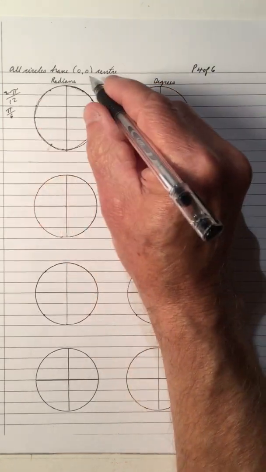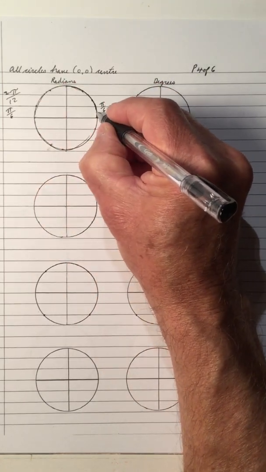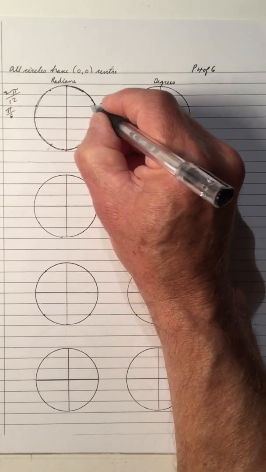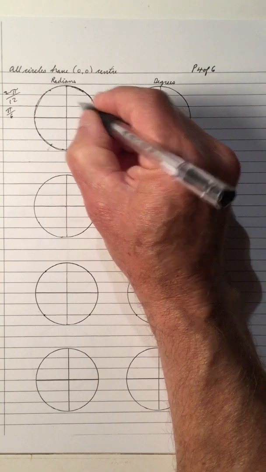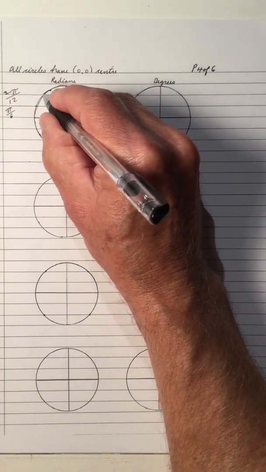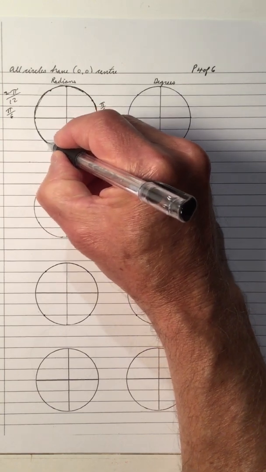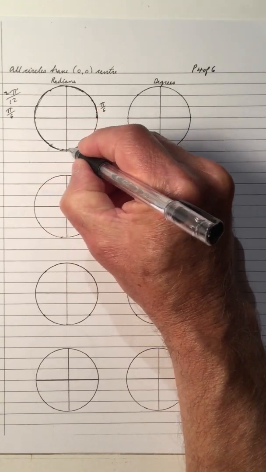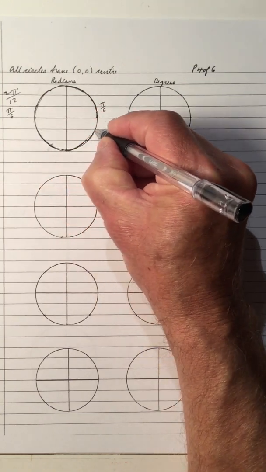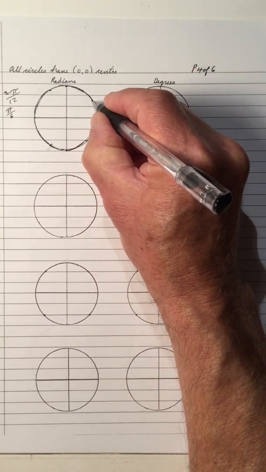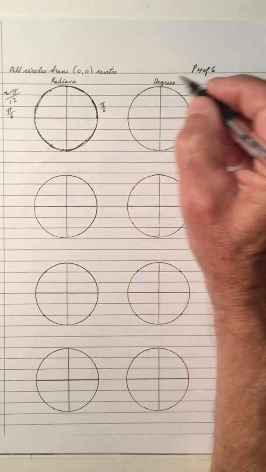So if you think about it, there's 12. 1, 2, 3 in the first rotation of 90. So if there's 3 there, then there's 1, 2, 3 more there. That makes it 6, 7, 8, 9, 10, 11, 12. So this one little rotation here, that's pi over 6.